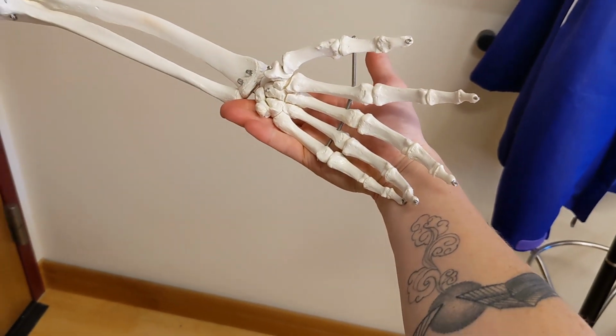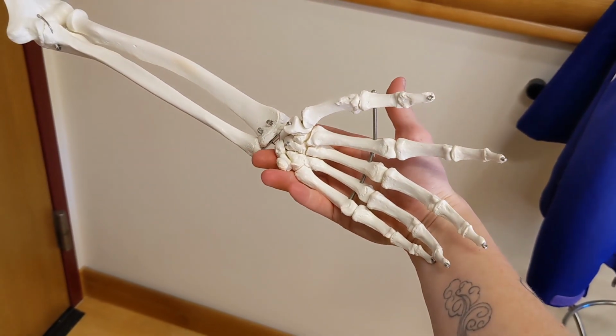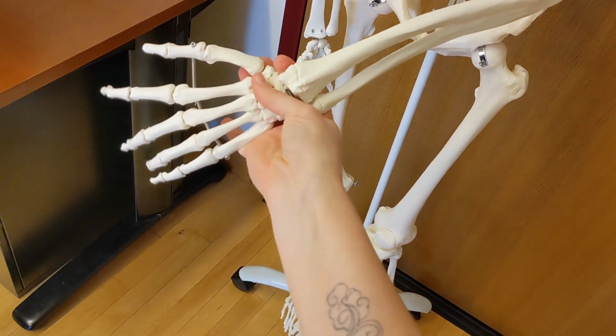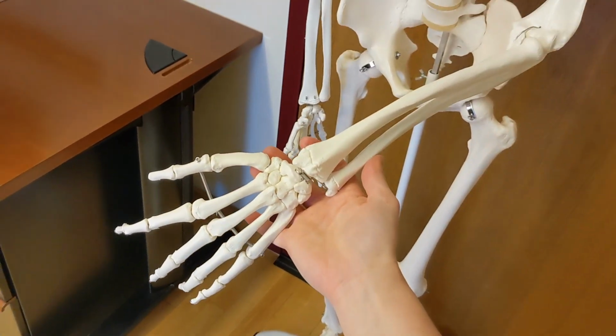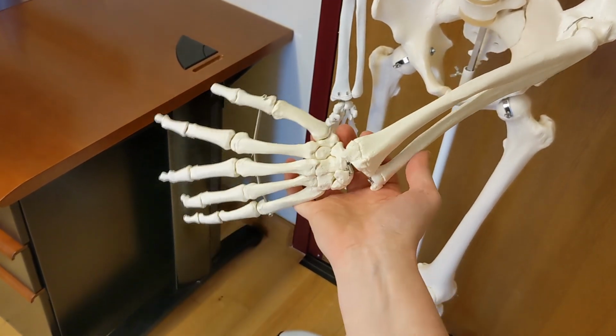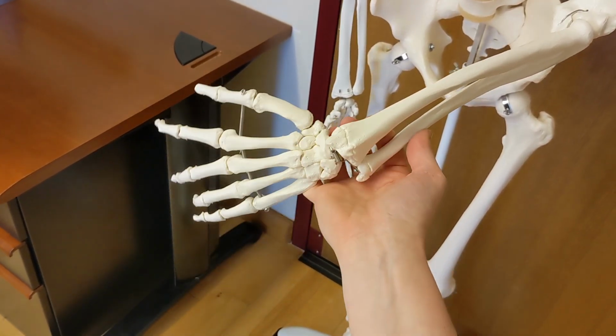Then we have the palm, all the little bones, similar to feet, and the back of the hand. And this back of the hand is what gives us a good view on all the nice movements that can happen at the wrist.